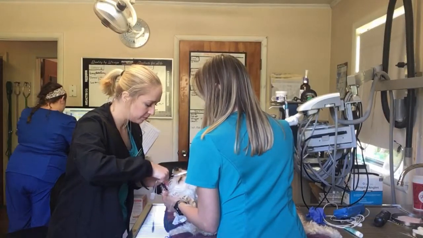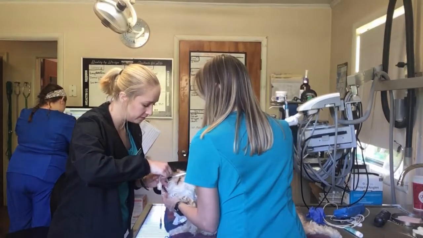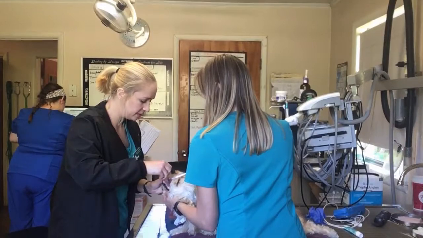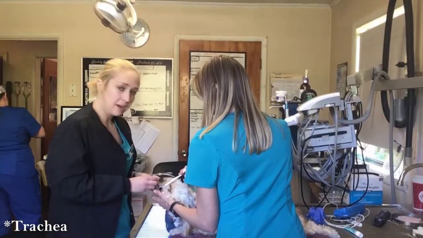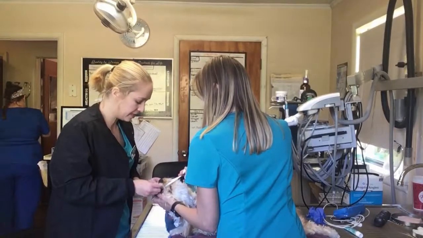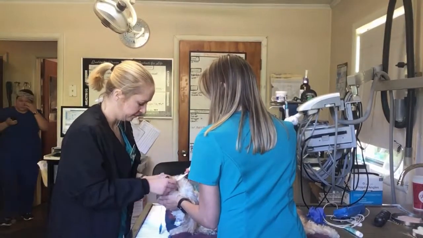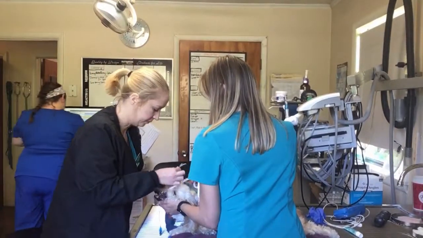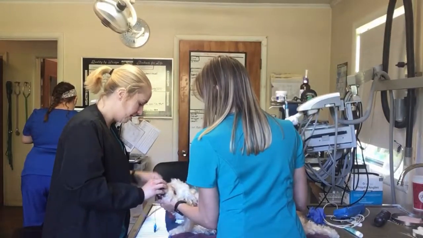And then you're going to just press back the flap and look for the hole in the middle. And you're going to slowly advance the tube down her esophagus. If you do have any resistance, you do want to go down in size. Make sure your tube is nice and secure and won't slip.